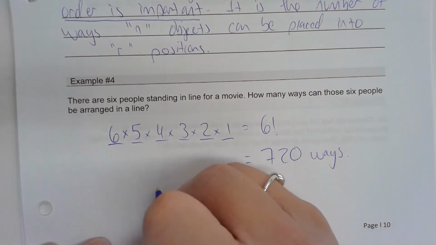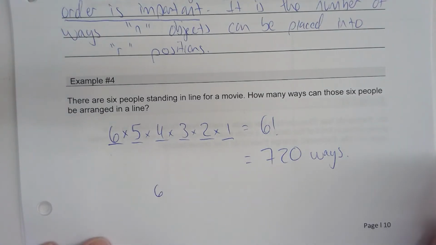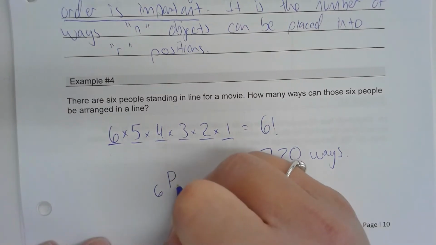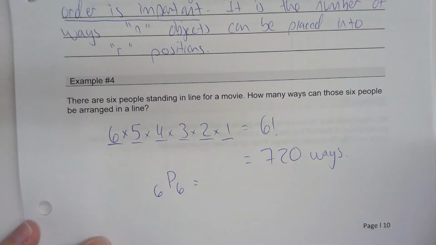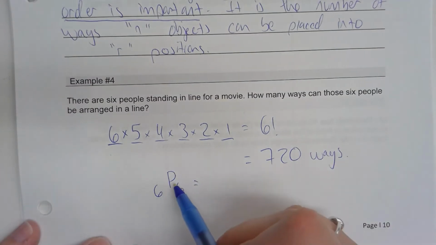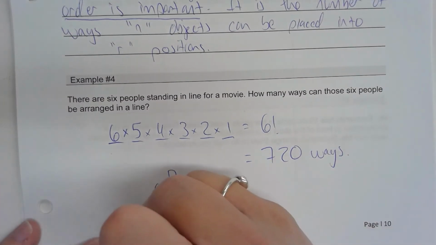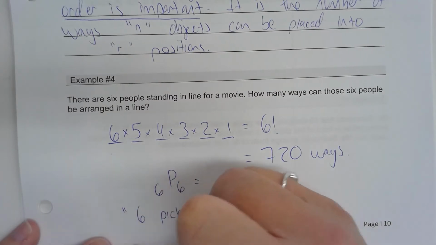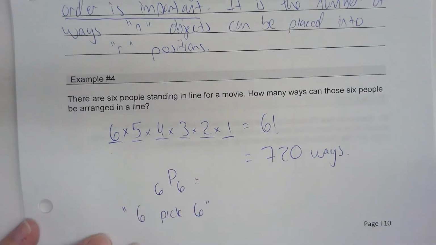Now another way we can look at this is we could say, using the permutations, there are 6 people and I need 6 people to be in line. So 6 pick 6 is kind of how we say this.